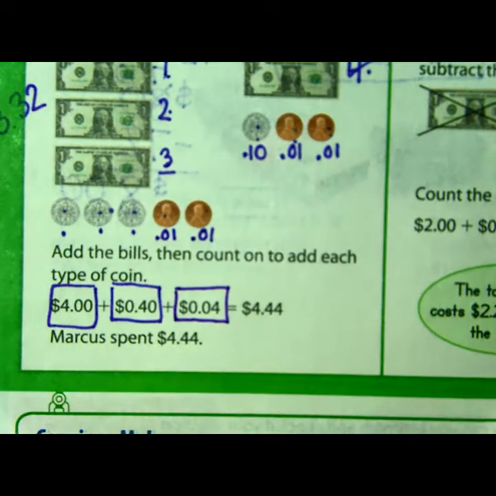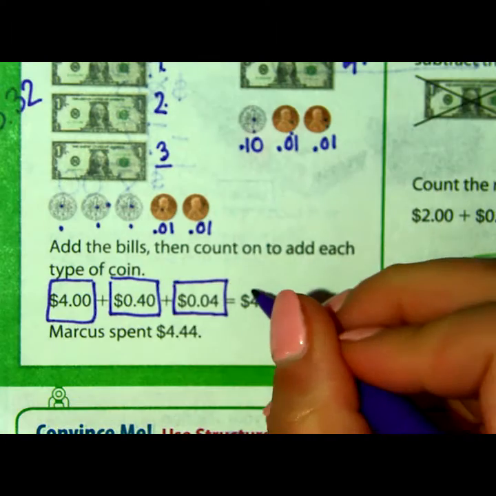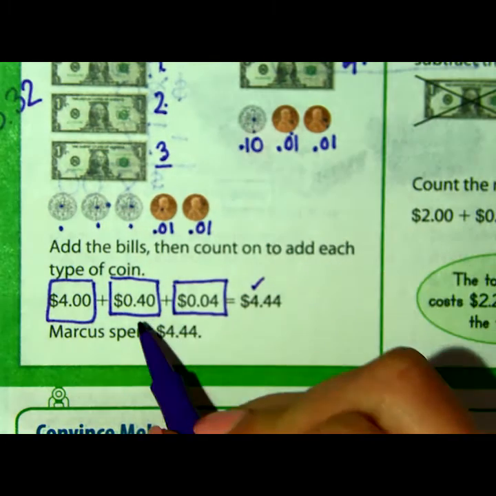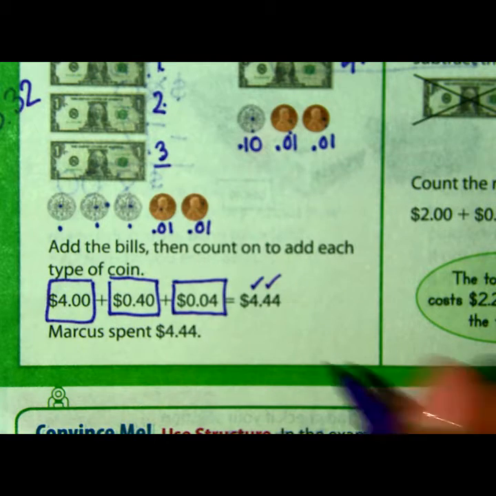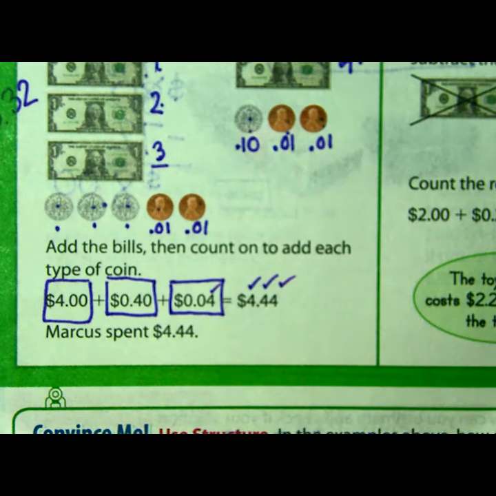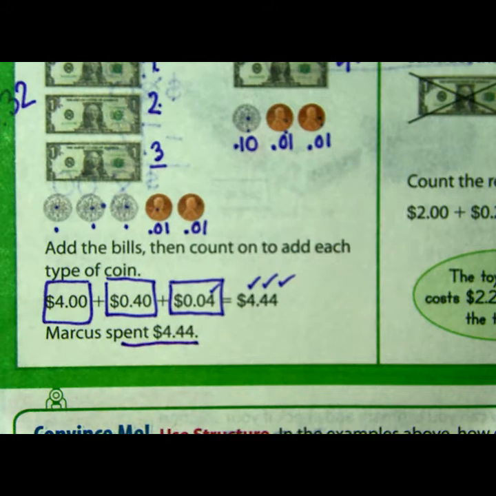Now when you add up all of those amounts, you would have 4 in the whole dollar place, a 4 in the tenths place to represent your dimes, and then a 4 in the hundredths place. So $4.44. And that is what Marcus spent on the airplane and the car.